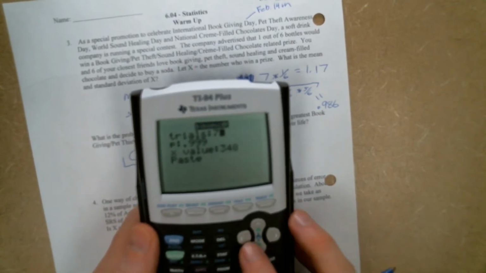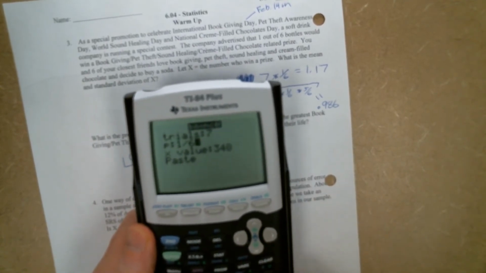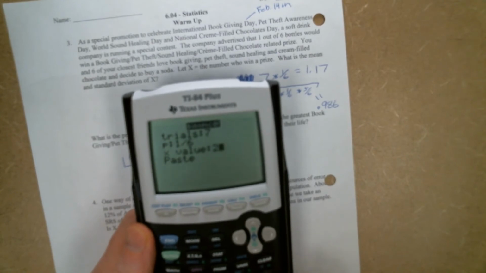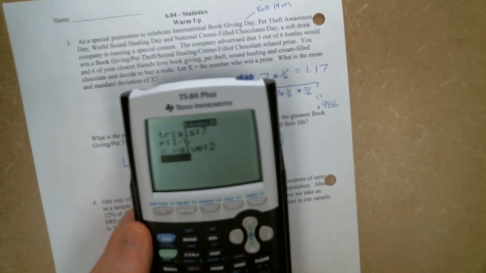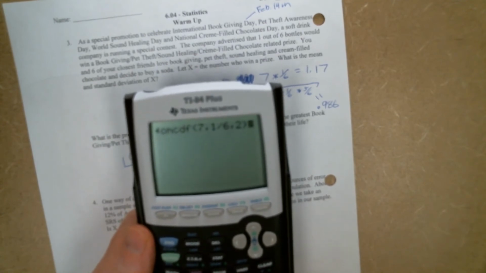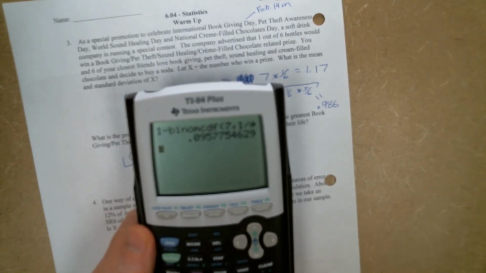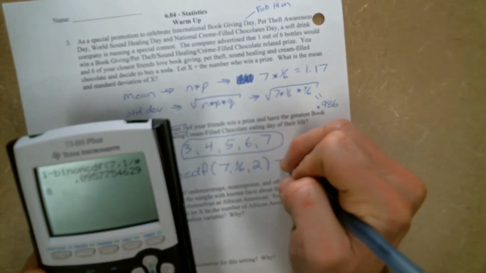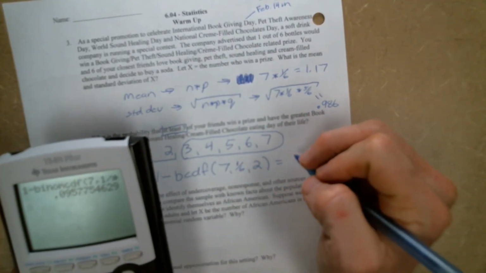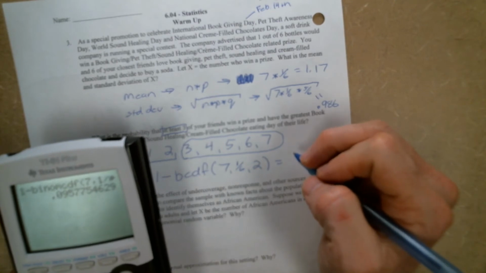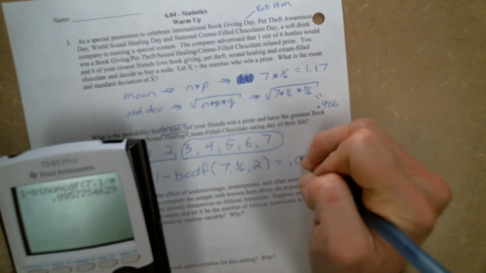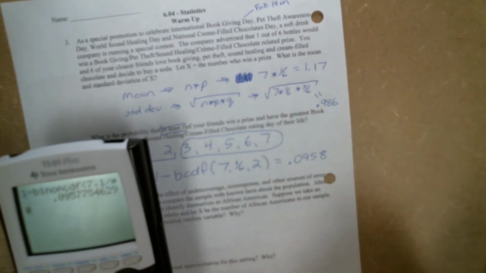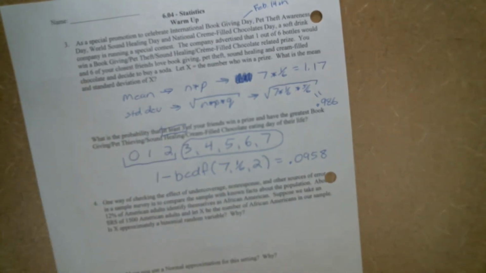All right, this time we only have 7 trials. The chance of winning is 1/6. And I'm going to do 2. And this will calculate 2, 1, and 0. And then we're subtracting that away. So we're left with 0.0958. 0.0958 as our final probability there.